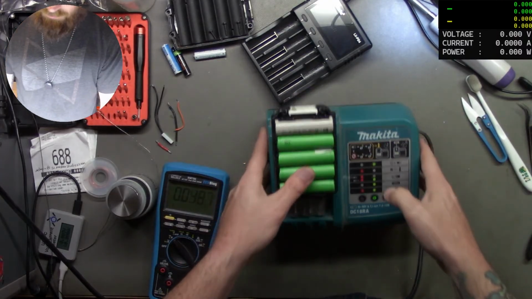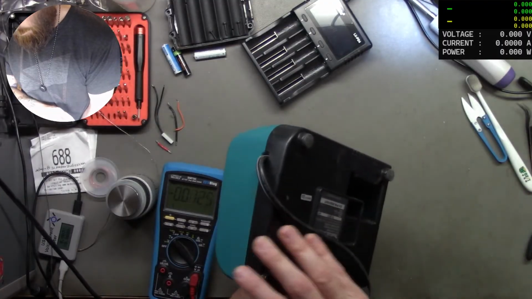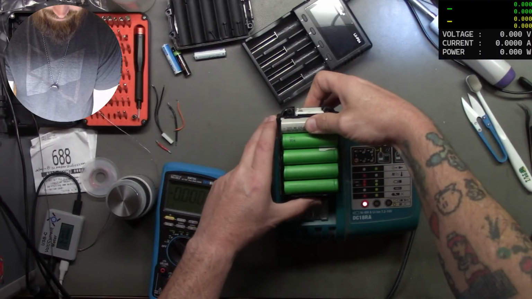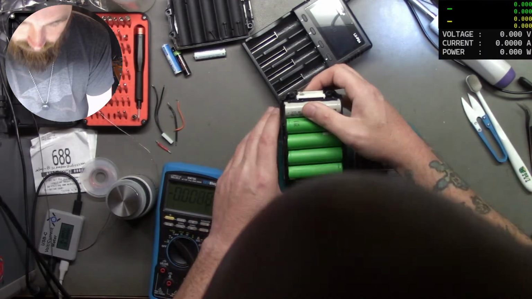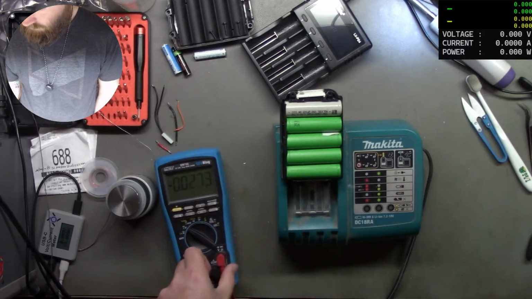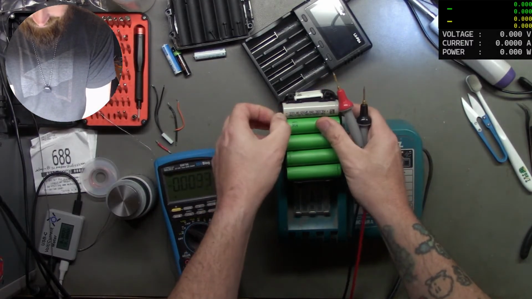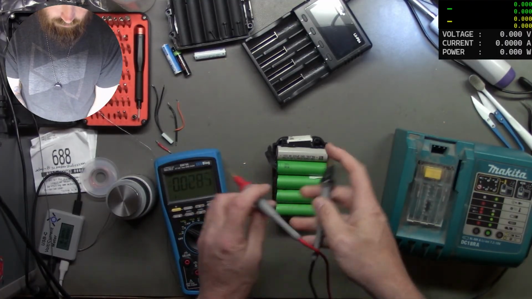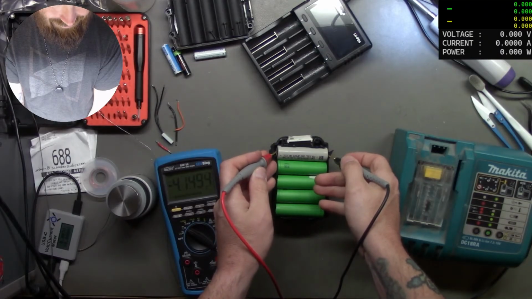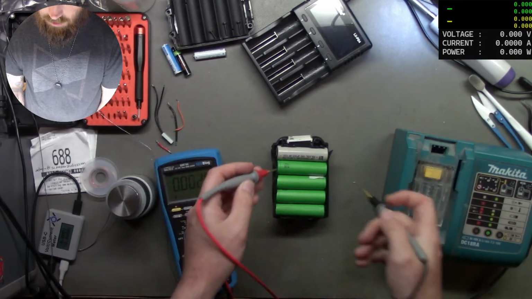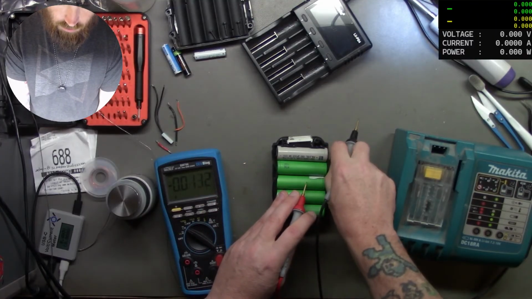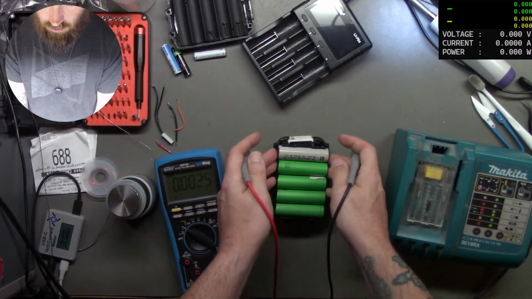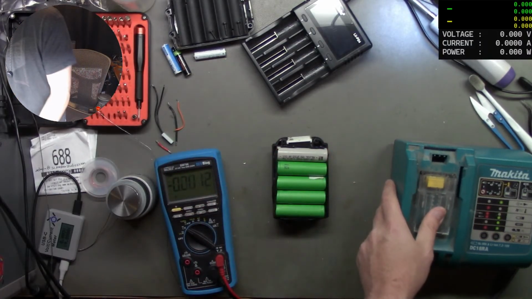This is bullshit. 4.149, 4.15, that's super close to the other cells. So that wasn't the problem.